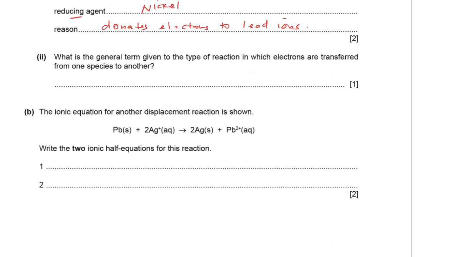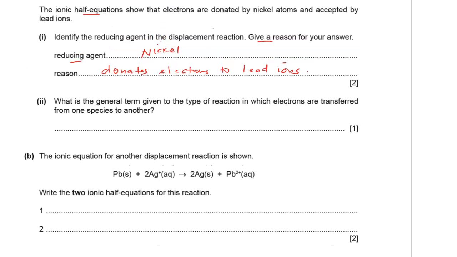Okay. What is the general term given to the type of reaction in which electrons are transferred from one species to the other? The general term that we use is redox. Redox means reduction and oxidation.